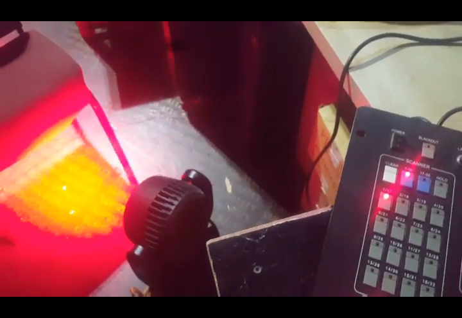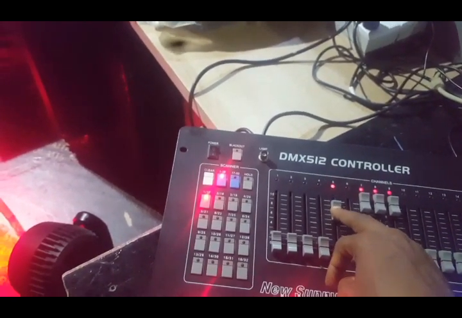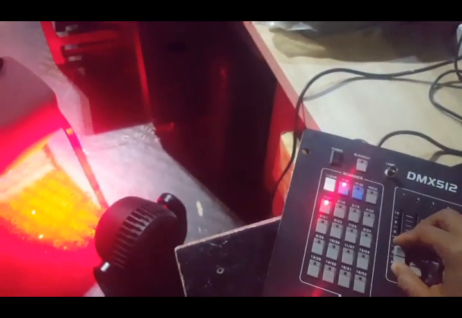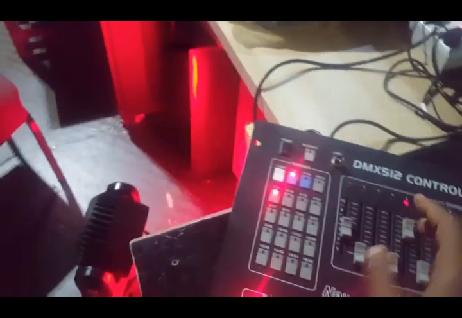Now I want you to take notice of this. See, this moves very fast. Now when you go to fader 5, it allows your pan and tilt to move slowly. Now this is very important, because if you save it without this, it will move very fast. You won't understand how it works.